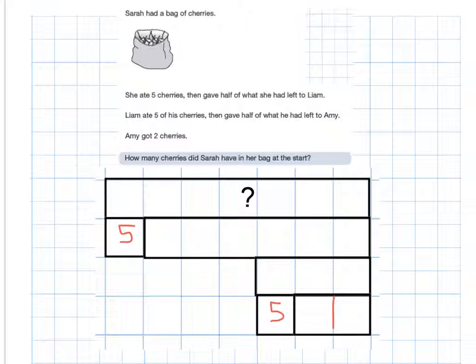So I'm going to divide this into 2, and Amy got 2 cherries. So if half was 2, the other half must have been 2 there. So now we can work out that 5, 6, 7, 8, 9, there were 9 cherries here. Now we've got started on that, you should be able to continue the diagram upwards and work out how many were in the bag at the start.